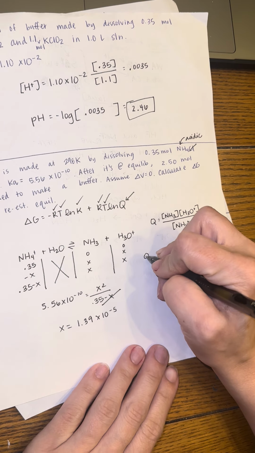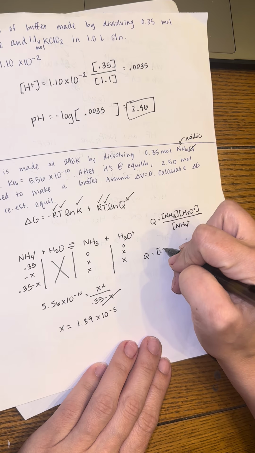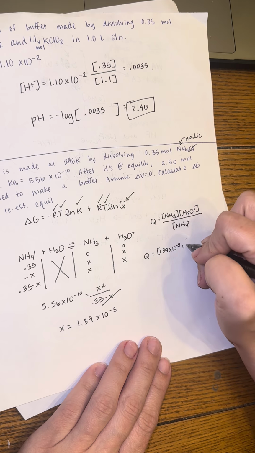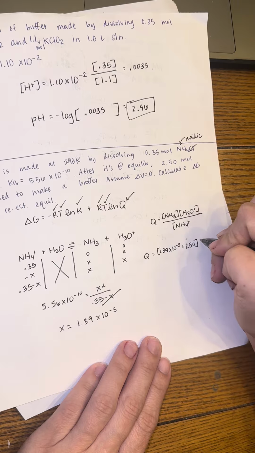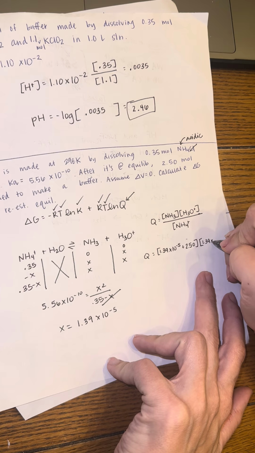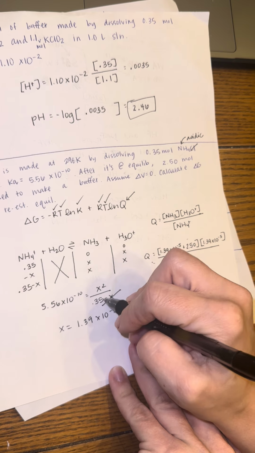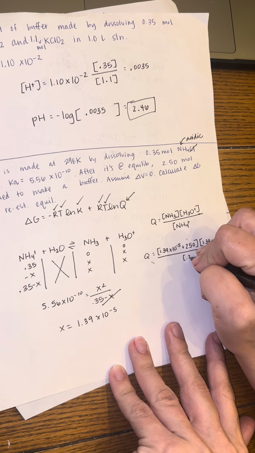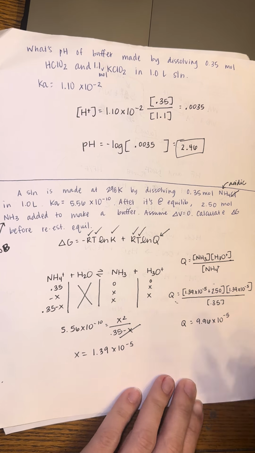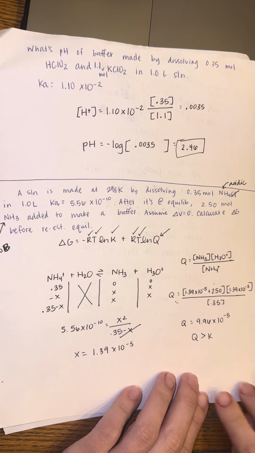So I'm going to come over here to Q, and I'm going to plug that in for NH3, so that's what it was at equilibrium, plus those moles that we added over 1 liter, we can just add it. And then H3O, 1.39 times 10 to the negative 5th, over, and since we ignored that x on the bottom, we can just plug in 0.35. All right, and so Q equals 9.96 times 10 to the negative 5th. I already told you we should shift to reactants when we add this, and that's what we're seeing here.